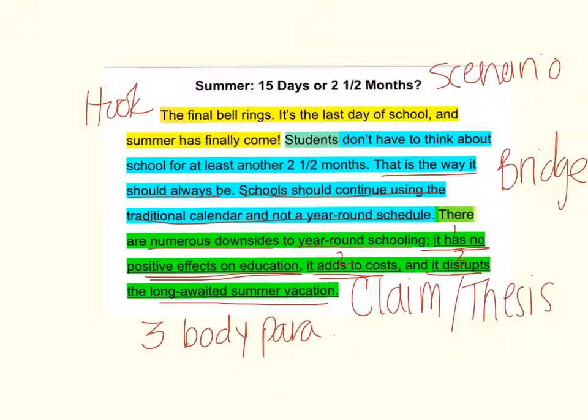For example, this author could have gone into something about summer being a really great time to go on family vacations or to travel. But that's something that could be a detail here in this 3rd body paragraph, so you wouldn't want to give that information away in the introduction.